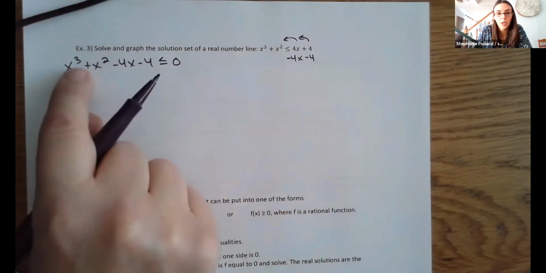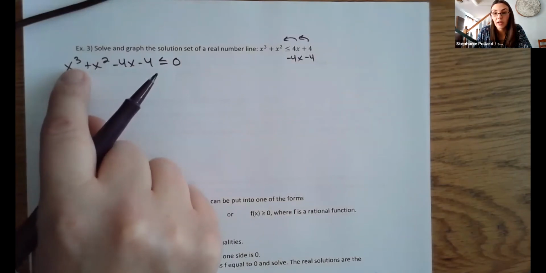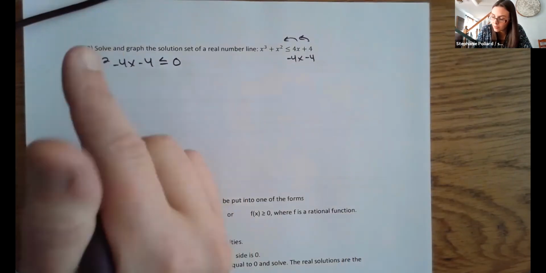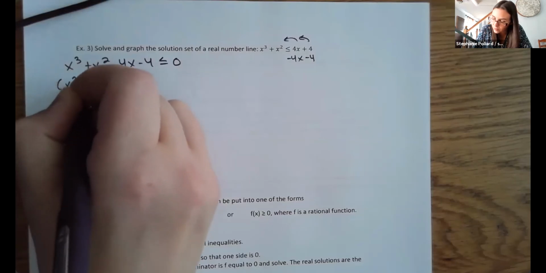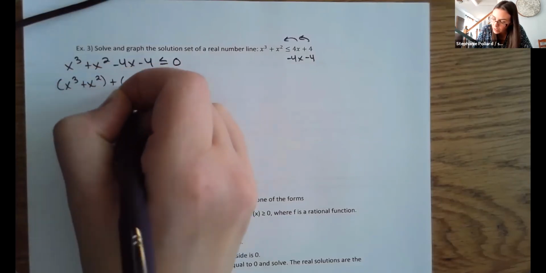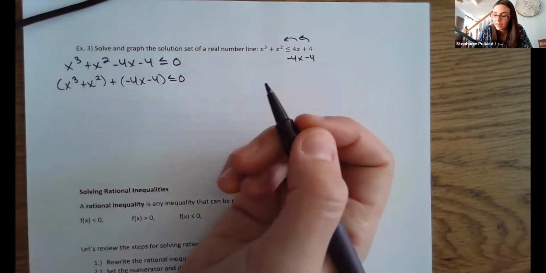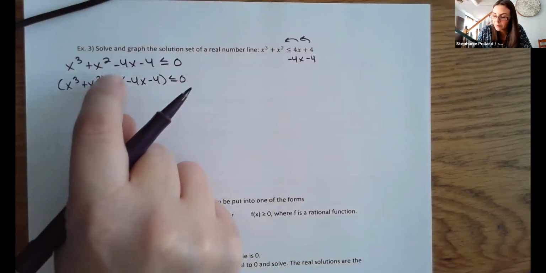Now, I do have a cube, so I can't use the quadratic formula or anything like that. I'm going to have to rely on factoring. And if you see 4 terms, the way that you're probably going to end up factoring is factoring by grouping. So what we do is we group our first terms together and our last terms. Now, I do like to put a plus sign in the middle and keep the signs with the numbers.